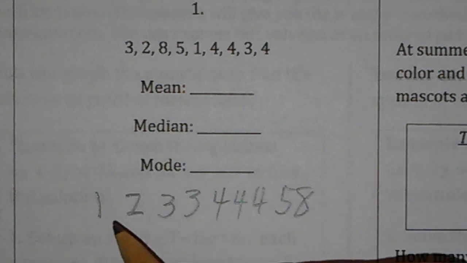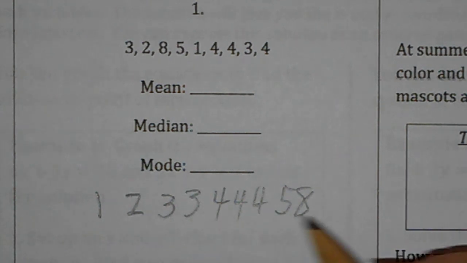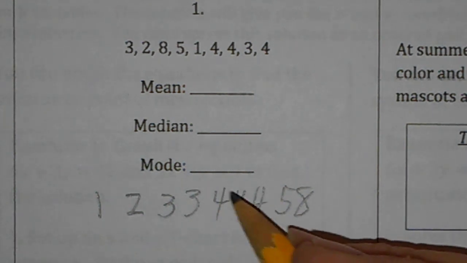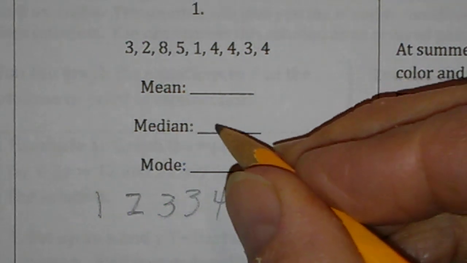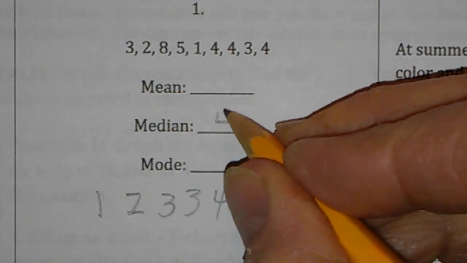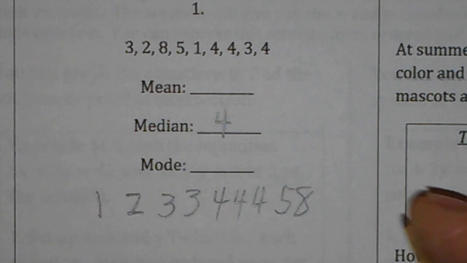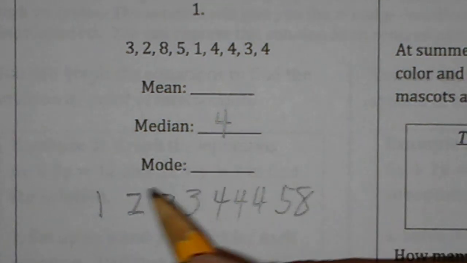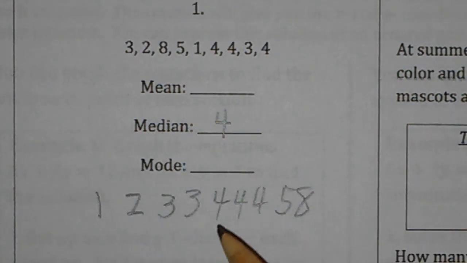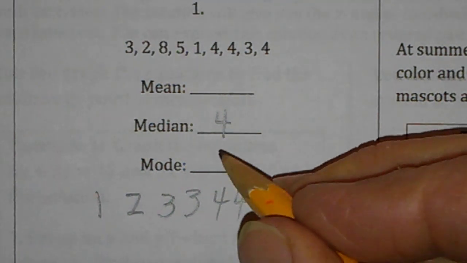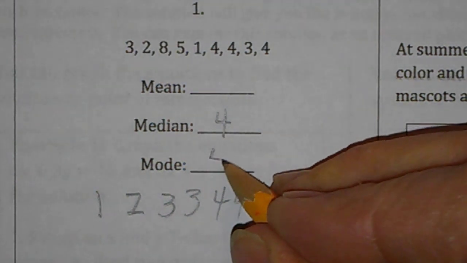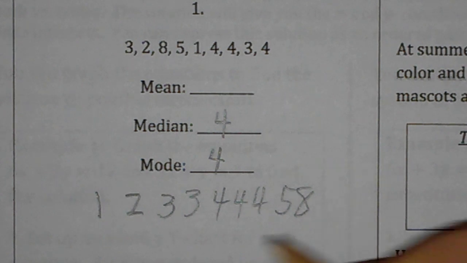Well, out of 9, the fifth one should be in the middle. 4, 4. Here's the fifth one. The middle one is 4. That's the median. The median is the one in the middle if you line them all up. The mode is the one that occurs most often. Again, that's 4. There's 3 of those. It occurs the most of any of them.